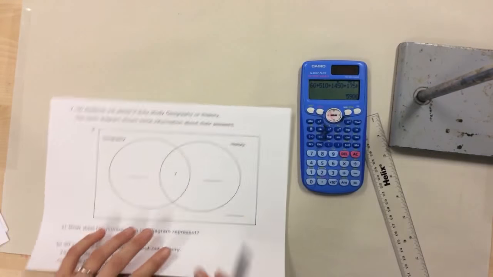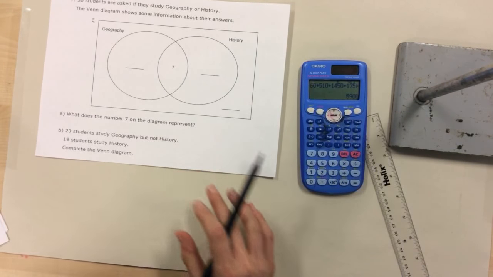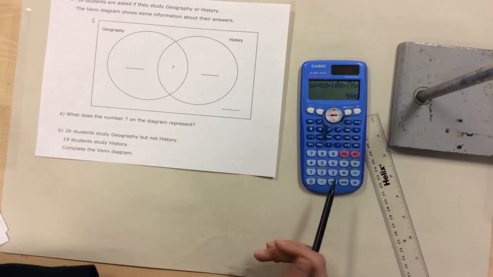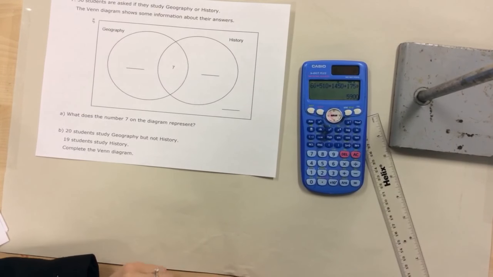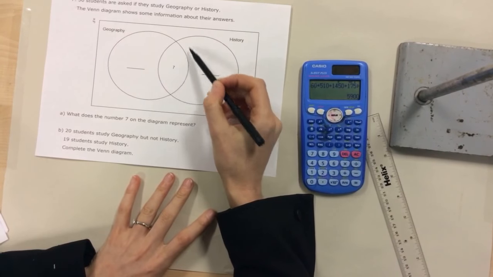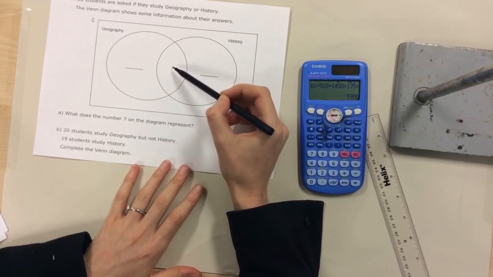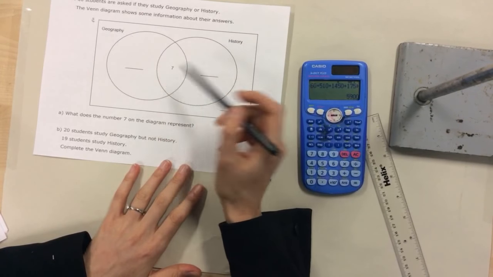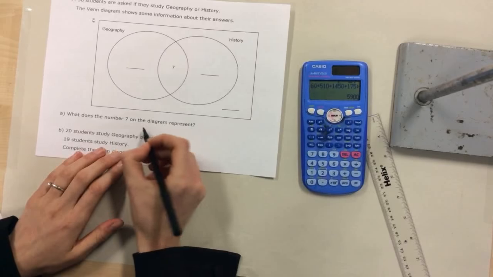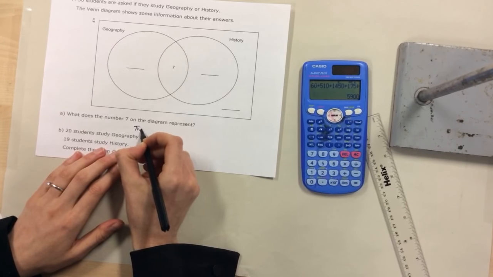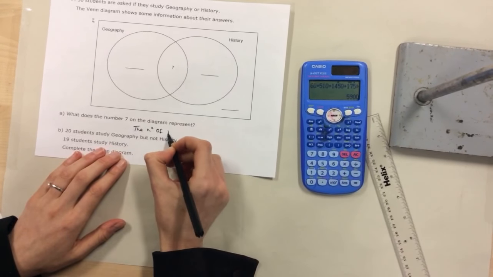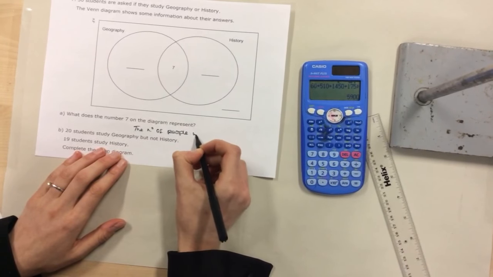Okay, next up we're going to have a couple of Venn diagram questions. It says 50 students are asked if they studied geography or history. The Venn diagram shows information about their answers. And first of all, it asks us, what does the number 7 on the diagram represent? Well, this section here is the intersection, and any values in here represent 7 people who study both geography and history. So the number 7 represents the number of people who study geography and history.